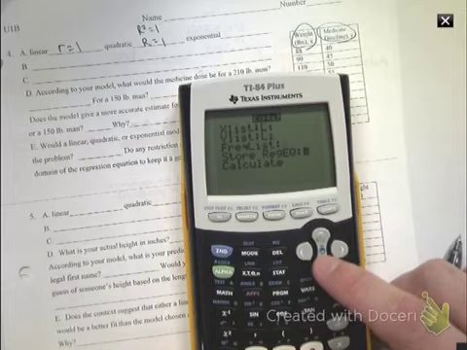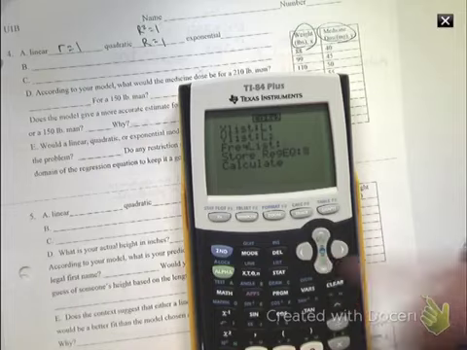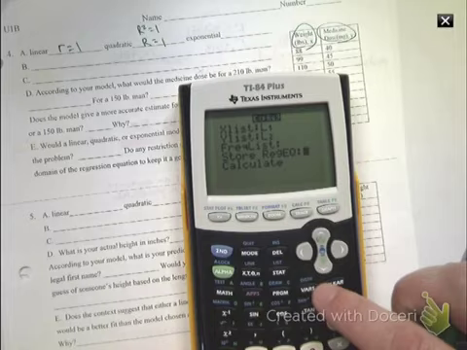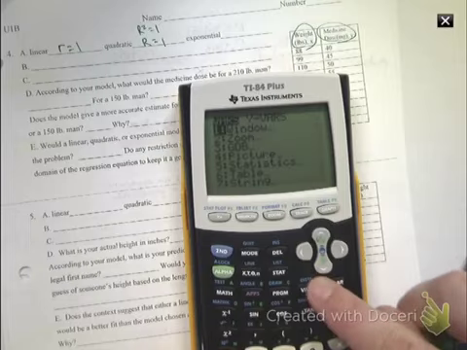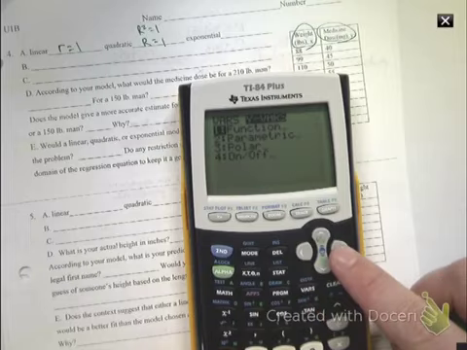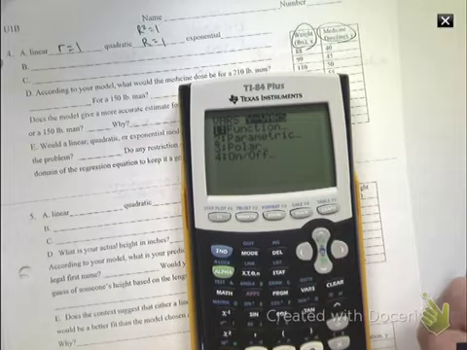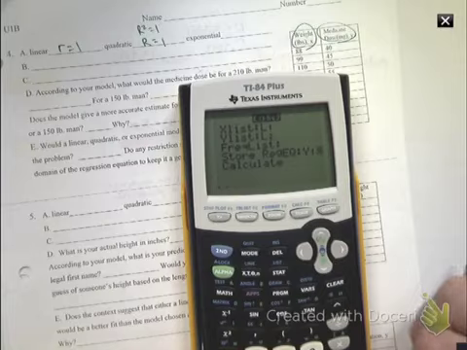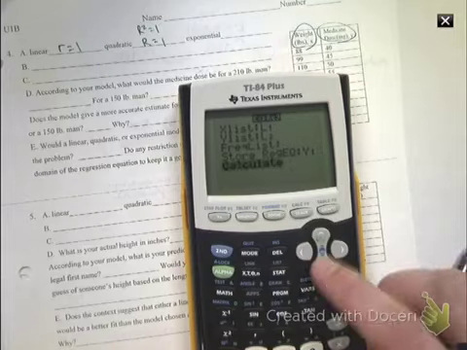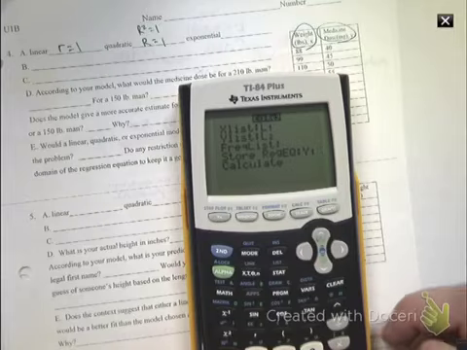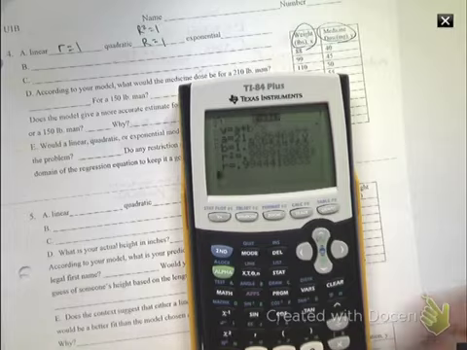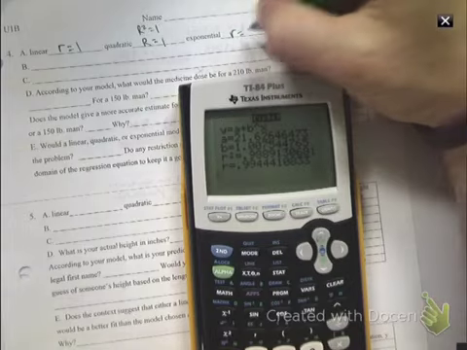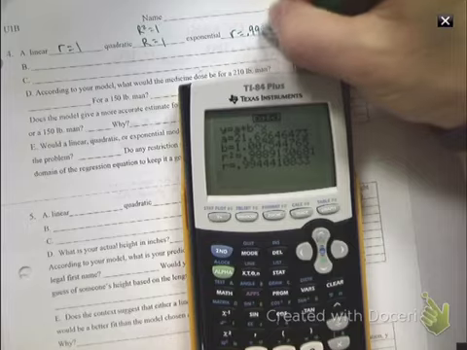Now the store regression equation, what do I put there? Put Y1. How do I get to Y1? Vars. Y vars. Function. So I'm going to press enter. Y1. Press enter. Wait, so it's always going to be Y1? It's always Y1. So I select enter for calculate, and it gives me an R value here of 0.9944.